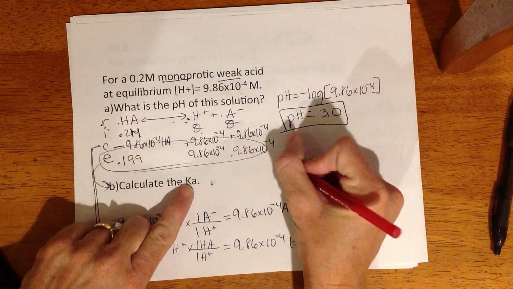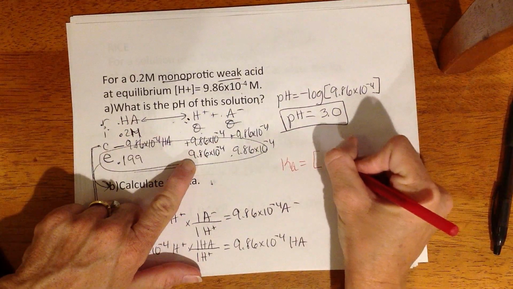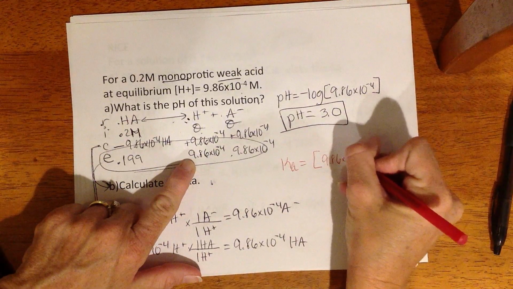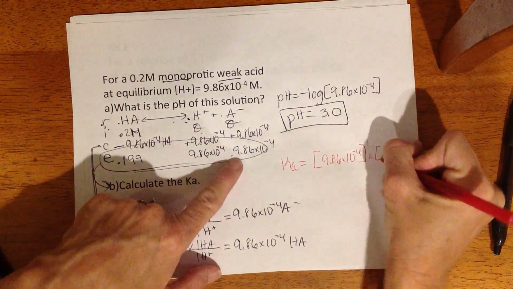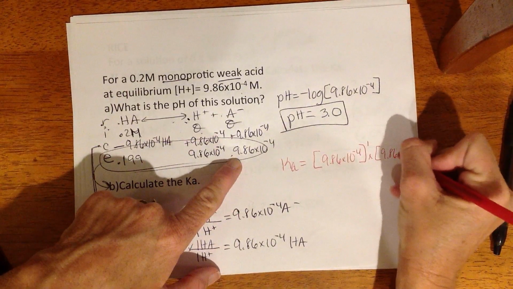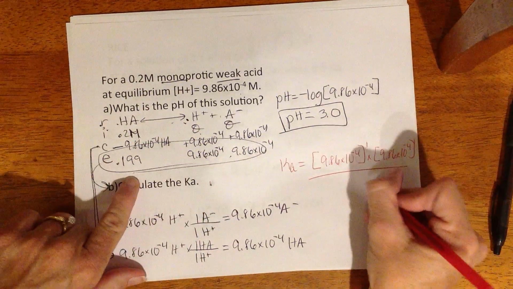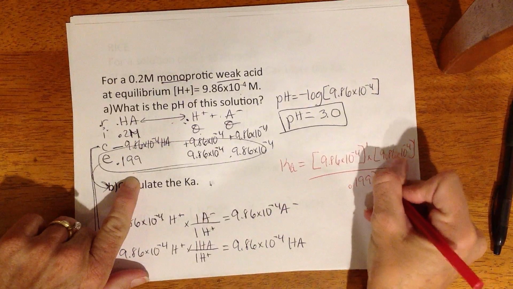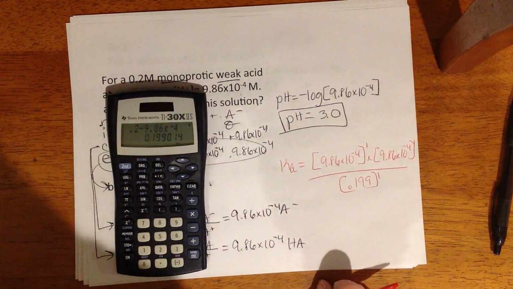So my Ka is going to equal the concentration of the products raised to the coefficient power, times the other product raised to the coefficient power, divided by the reactants raised to the coefficient power. I just have to do a big math problem.